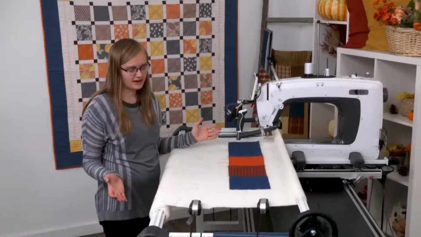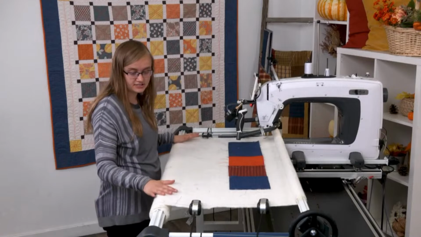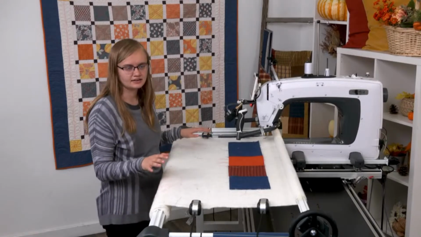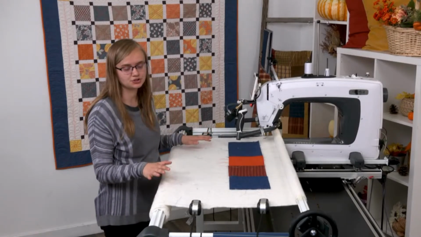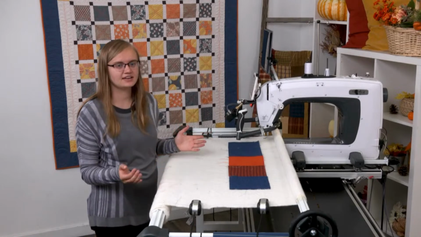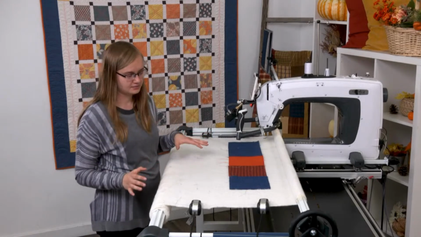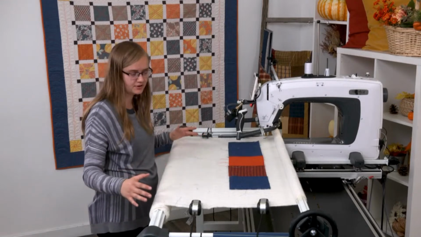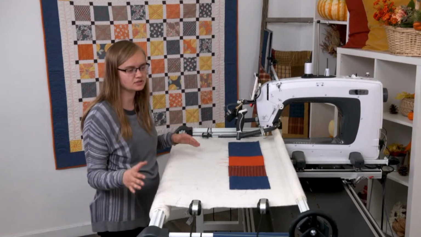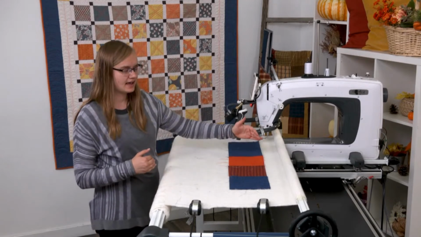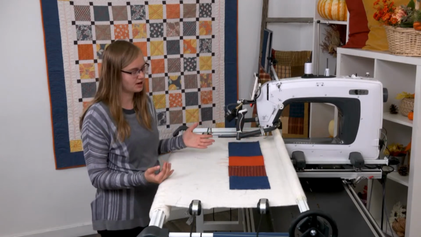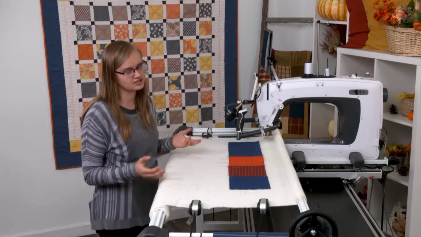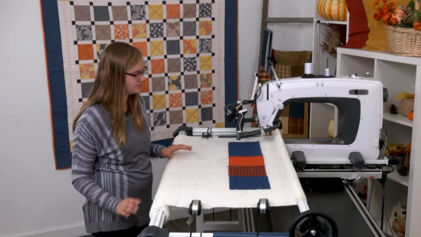So what I have set up here is just some batting on a Quilter's Evolution hoop frame, but I have it in rolling rail mode. So the Evolution frame can be a hoop frame, so you can quilt any size quilt, or it can be a rolling rail frame for small projects. And this is a nice small project that you can use in rolling rail mode.